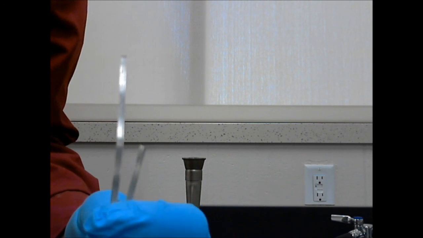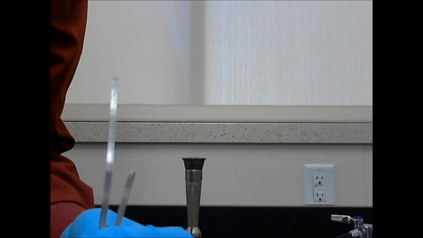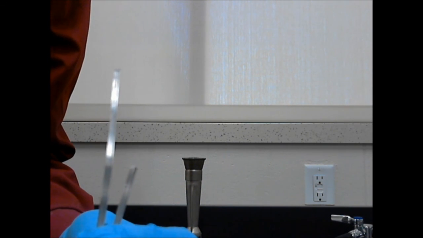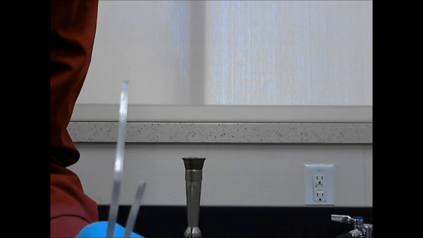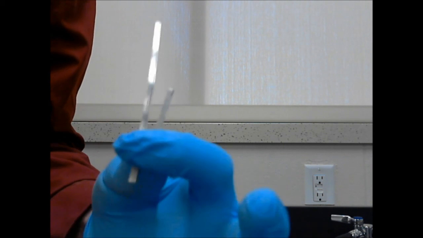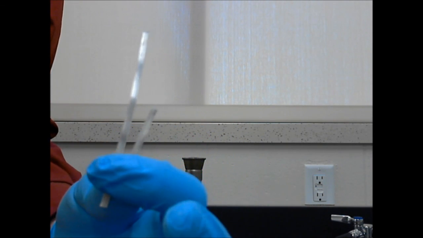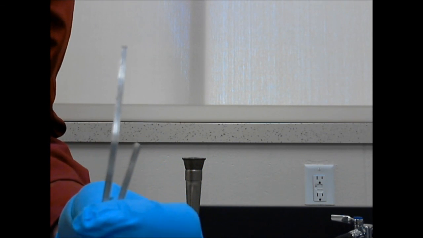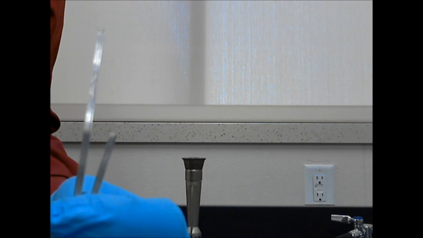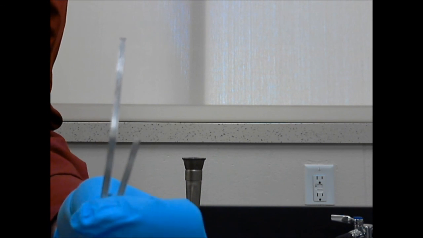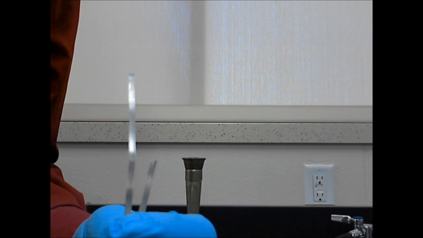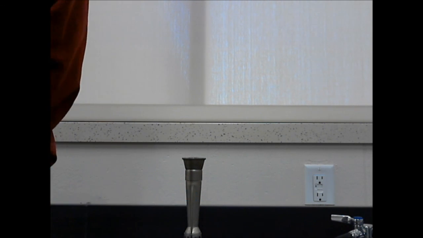But if I add enough energy to this, you'll be able to see its reactivity. When I put this into the burner flame that I'm going to light in just a moment, you're going to see that it gives off a bright light. In fact, magnesium metal gives off such a bright light that if you see it in person, you can't really look at it directly because it will damage your retina. You will get a sense of just how much energy is being released as it combines with oxygen in a fire.